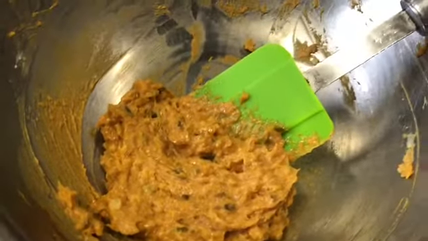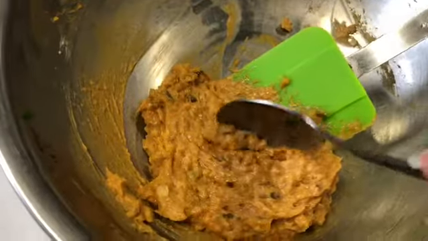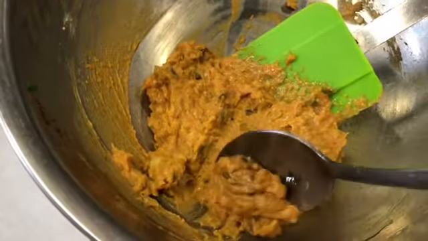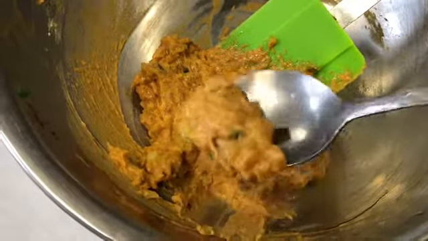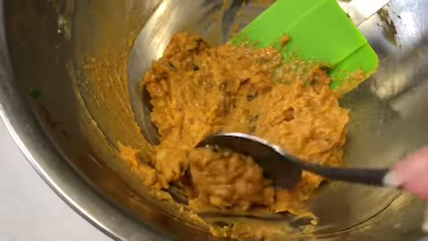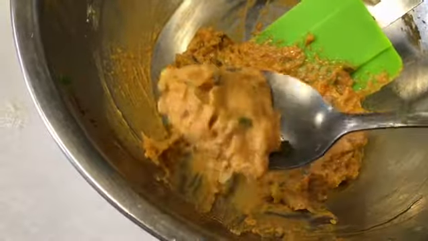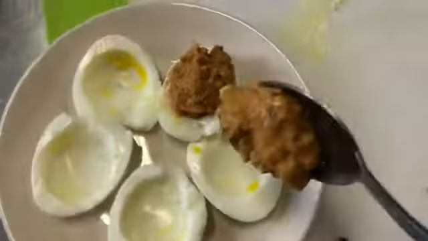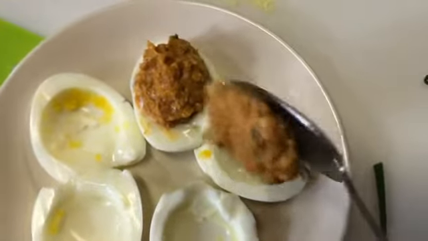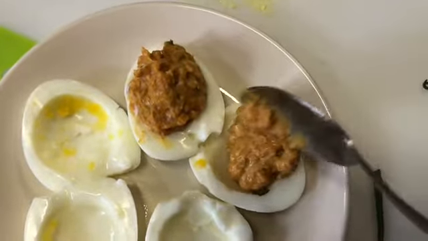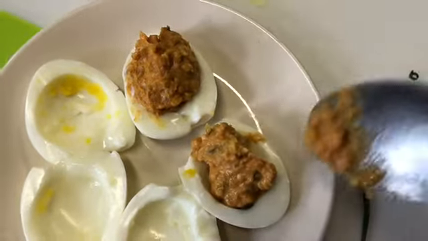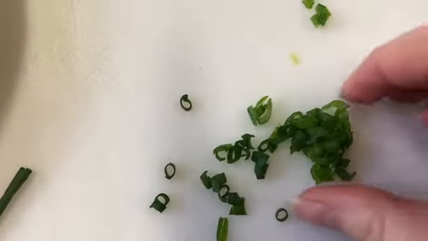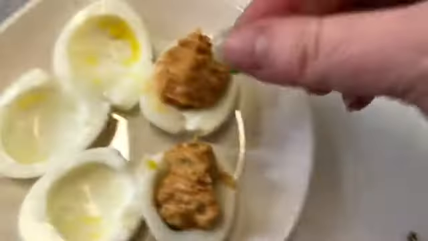All right, so here is our finished mixture. And because I put in more than a pinch of paprika, it does look a little bit red, but it'll have a little kick now because of all that paprika. And we're just gonna take a spoonful, and just like this one, we're gonna drop it right into the center of our egg. Get that in nice. And then here I have some chopped up scallion, and we wanna garnish them.